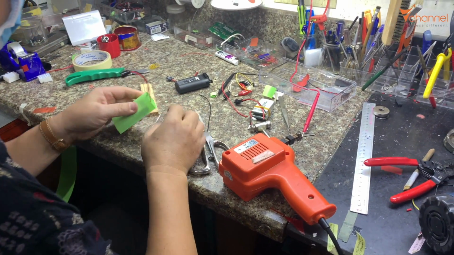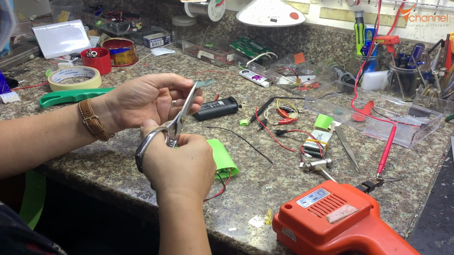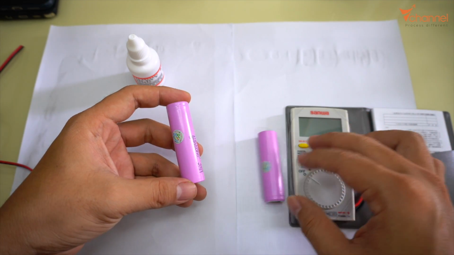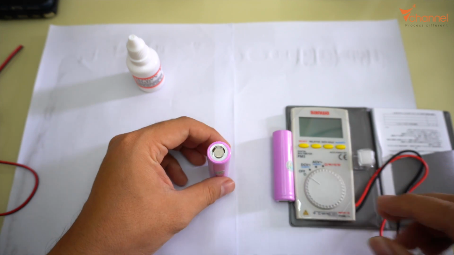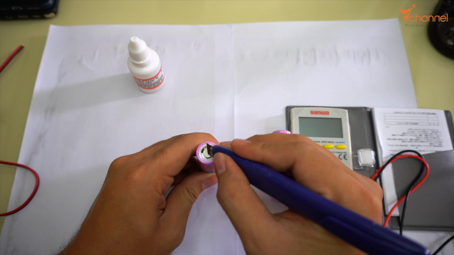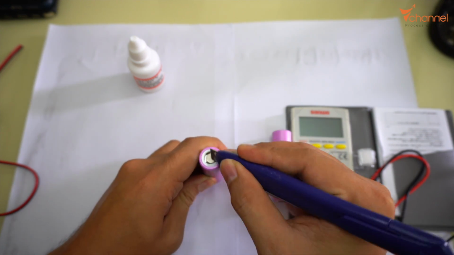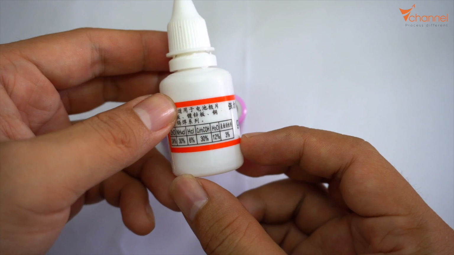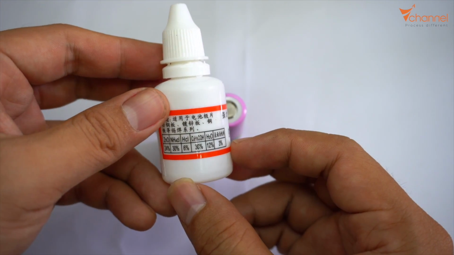The positive plate we connect to the negative plate. Now we will use the 3300 mAh cell. To weld the cells with a normal welder, we scratch the surface of the cell. Use resin or this liquid.